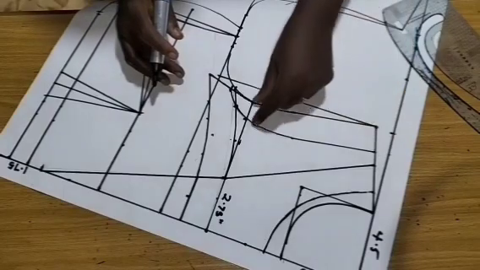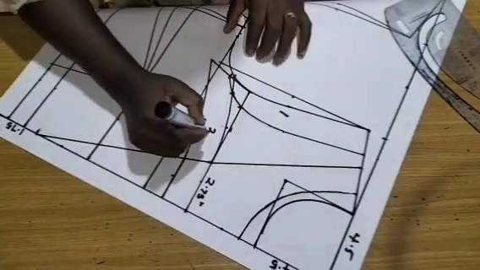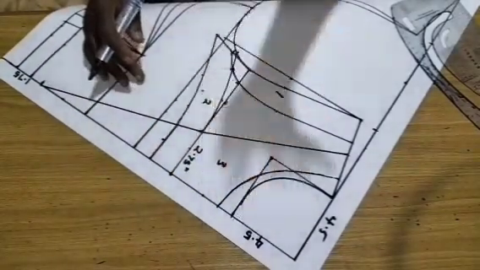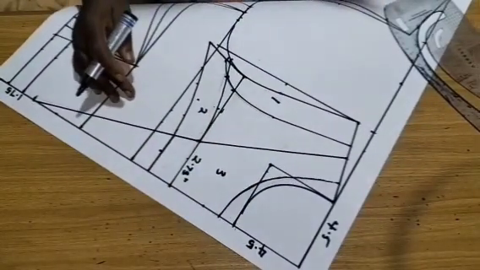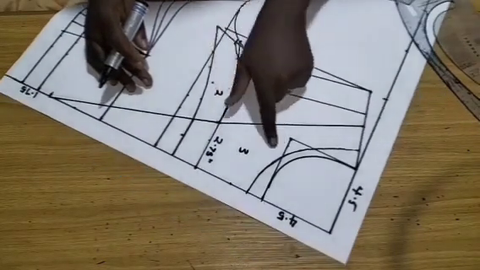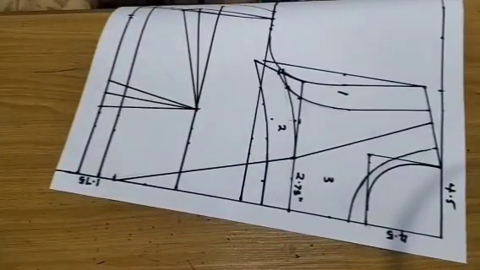So when I'm tracing, I'll trace 1, I'll trace 2, and I'll trace 3. So these are 1, 2, 3. And when we are going to place it, we'll place 1, place 2, and now place 3 right on top of it. So you are going to see how this is going to be achieved.